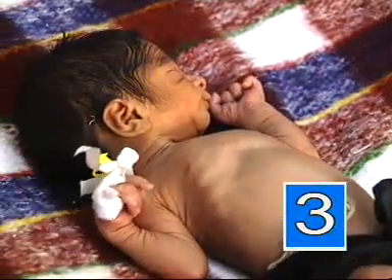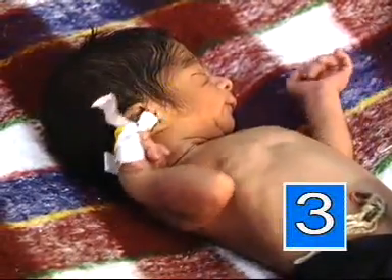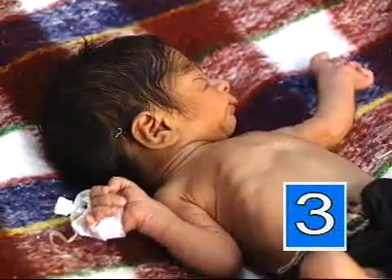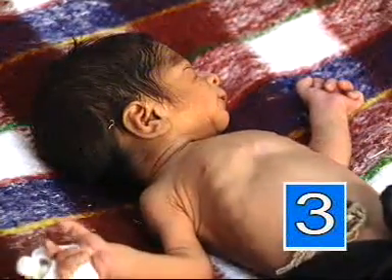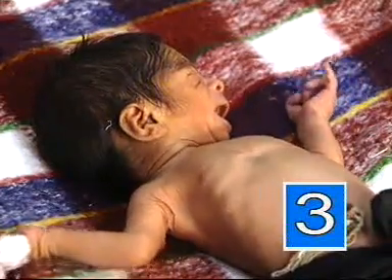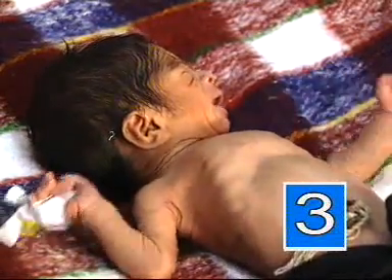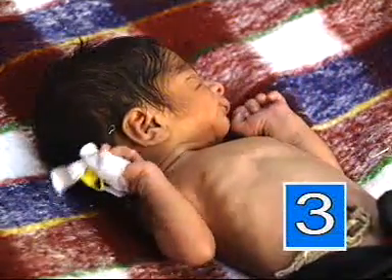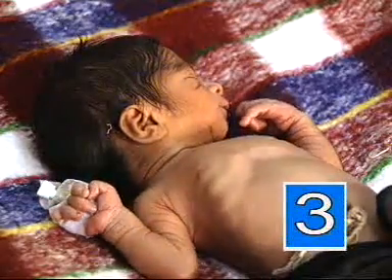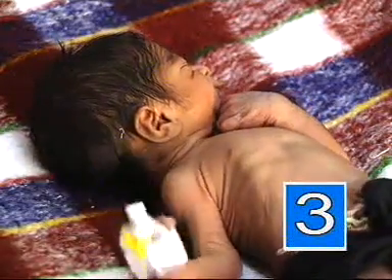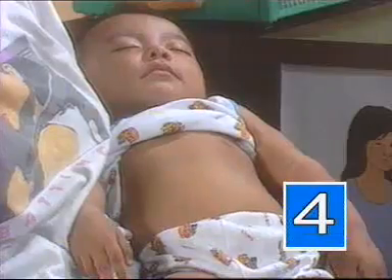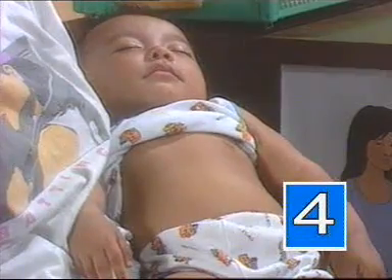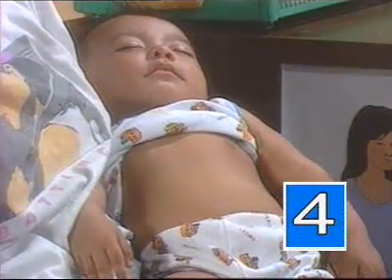Here is the third young infant. Does this young infant have severe chest indrawing? What did you decide? Write down your assessment. Here is the fourth young infant. Does this young infant have severe chest indrawing?